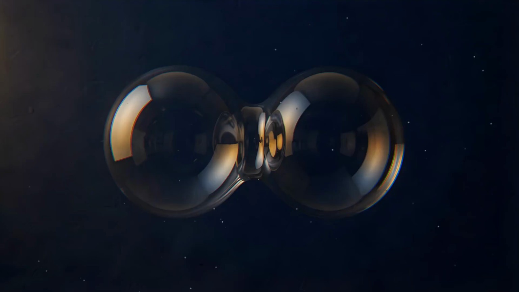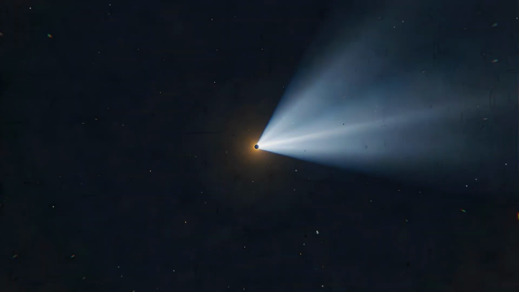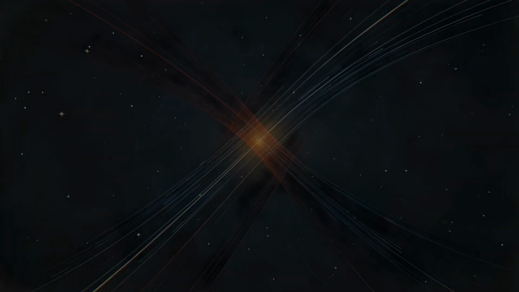And it suggests that the connection between wormholes and entanglement, that quiet conjecture from 2013, is not merely poetic. It may be pointing at something true.